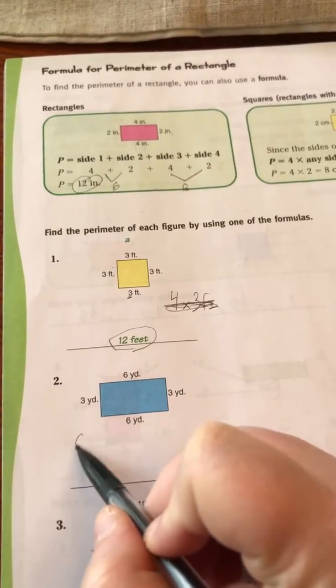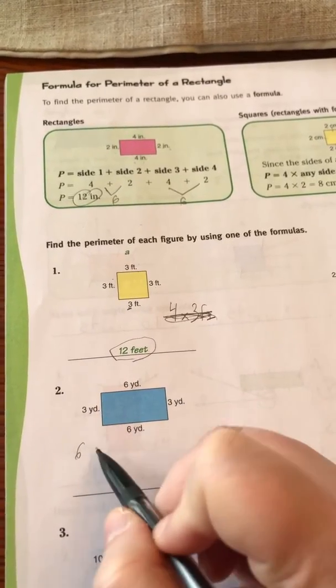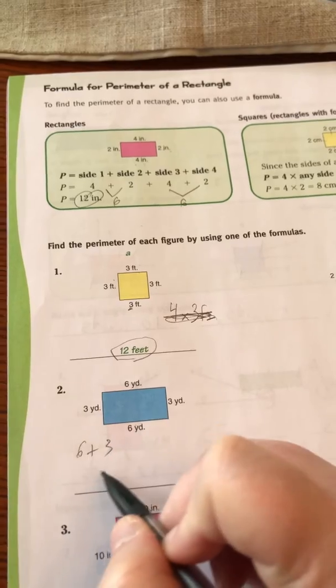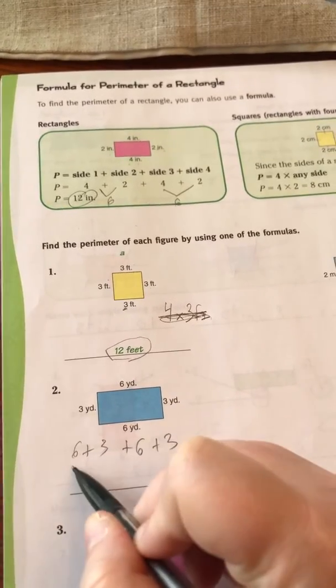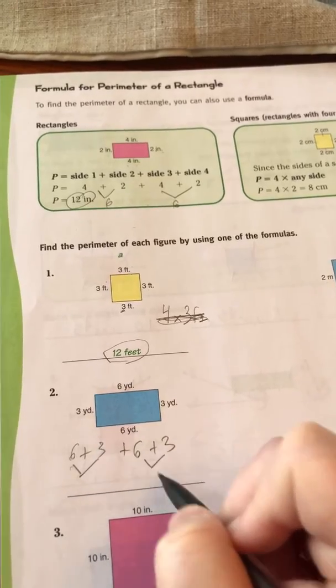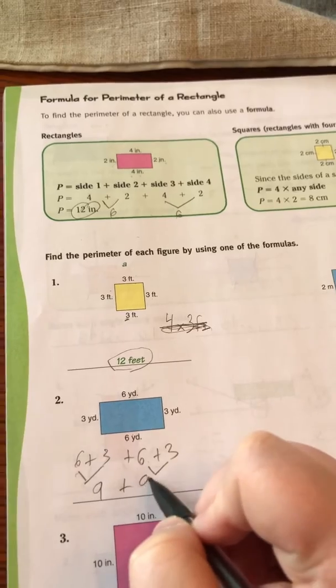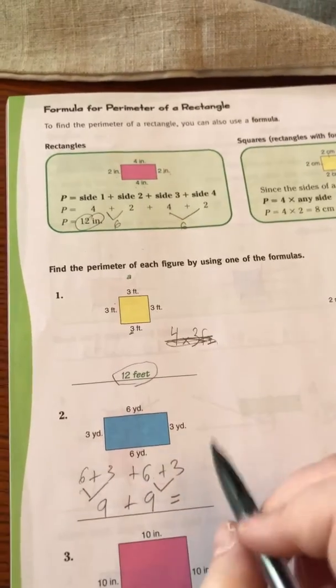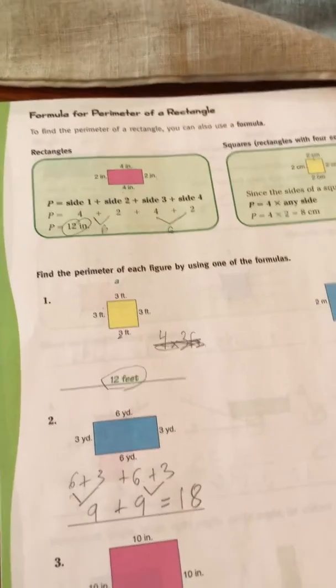So 6, you're adding the perimeter, the rim of the shape. So 6 plus 3 plus 6 plus 3. So let's add these two together. 6 plus 3 is 9, 6 plus 3 is 9. And these are always going to be doubles facts. You should know them like the back of your hand. 9 plus 9 is 18.